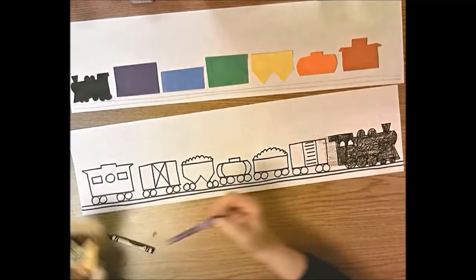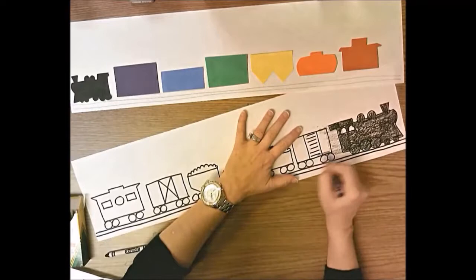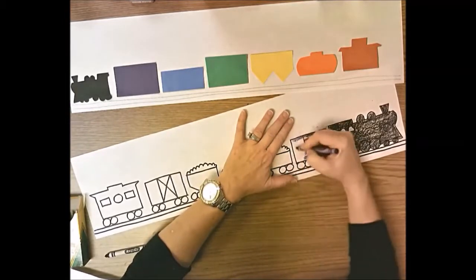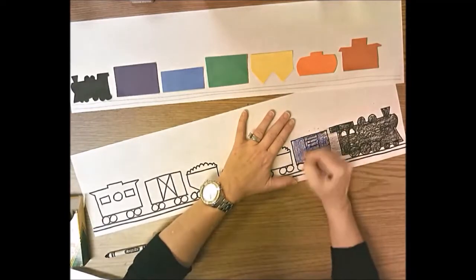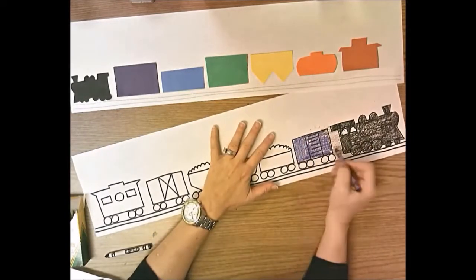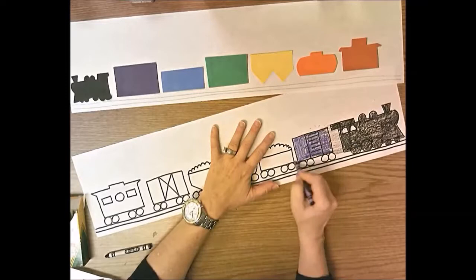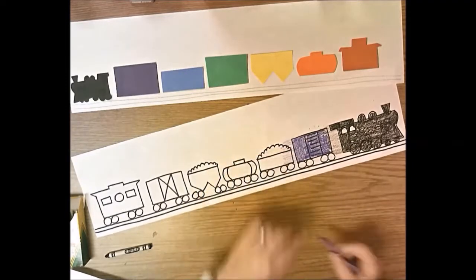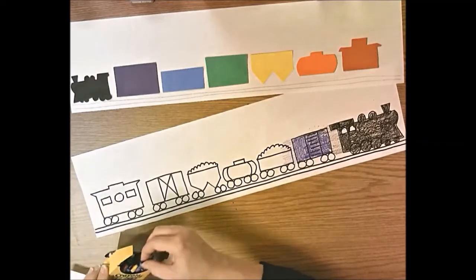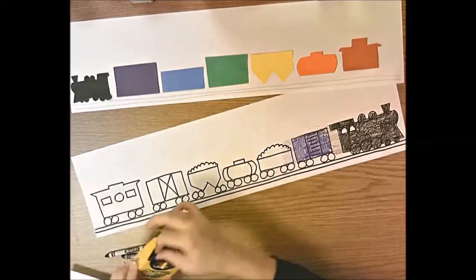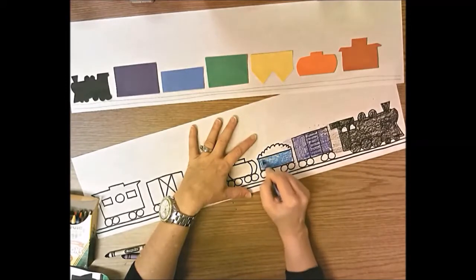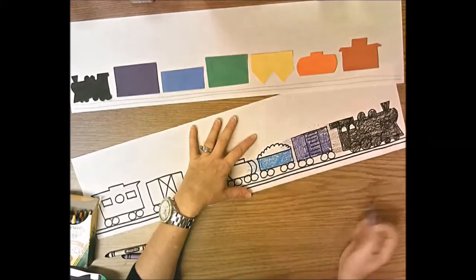Now the next car on the train was purple, so I'll color neatly in this box car with the purple. And then I want to make it look like it's going fast, so I won't push as hard. I pushed hard to make a dark heavy line, so now I'm going to push lightly, just a little bit, and add a little bit of purple on the back there. The next color is blue. I'm going to press hard on the car itself, and then lightly to make it look like it's smeared.